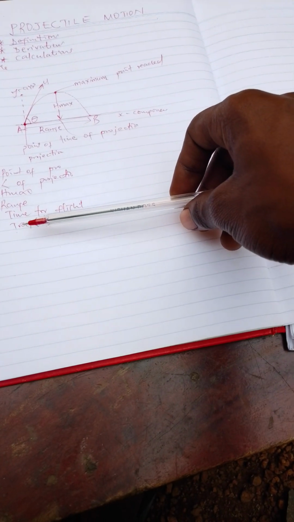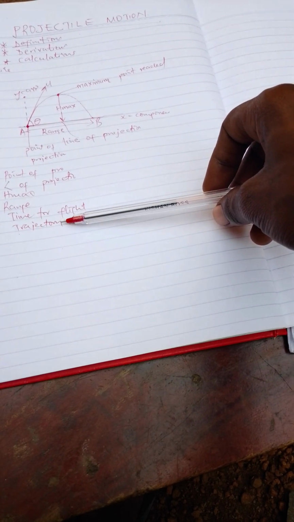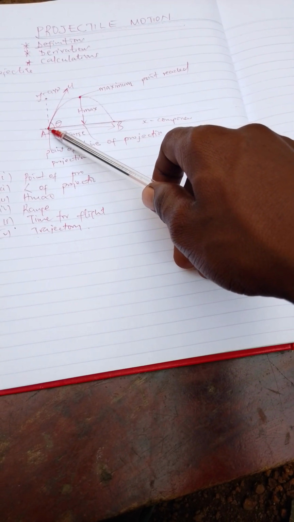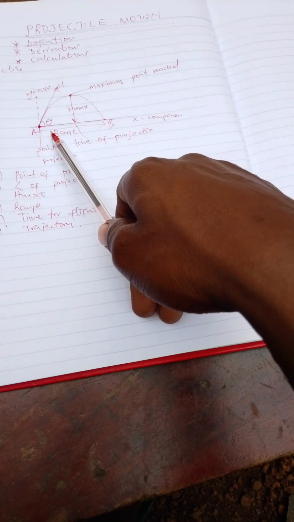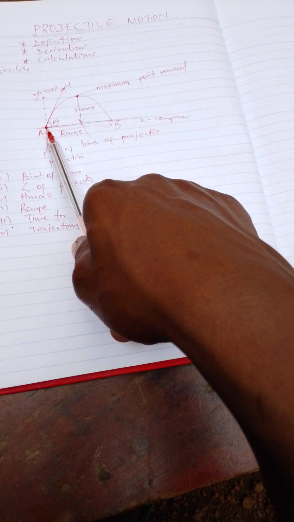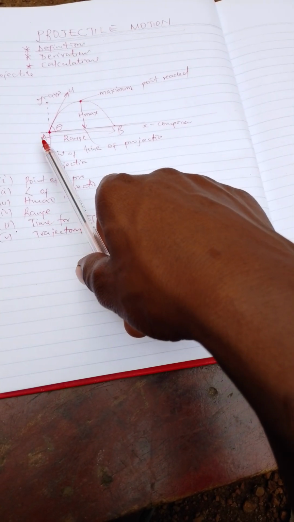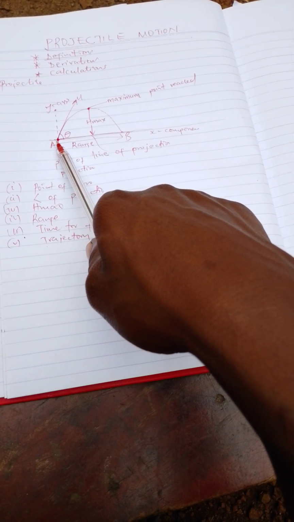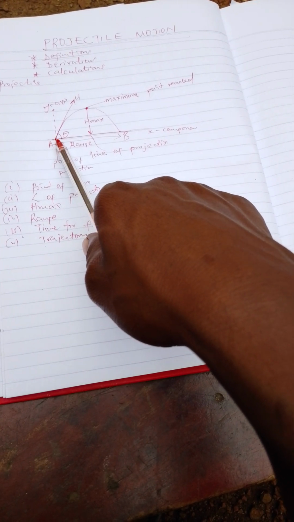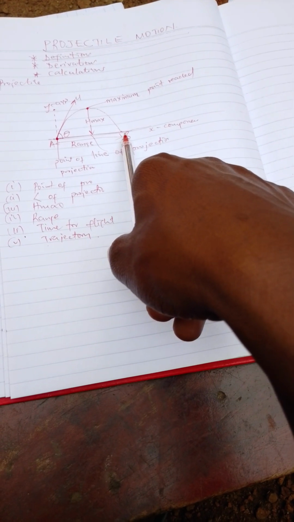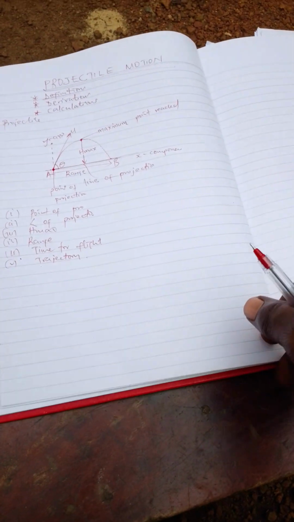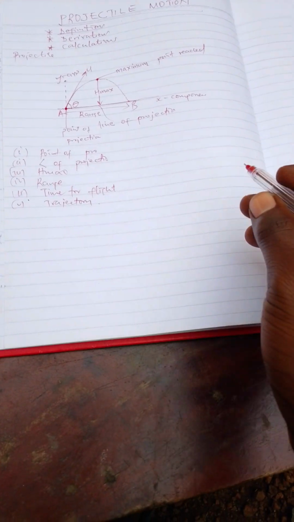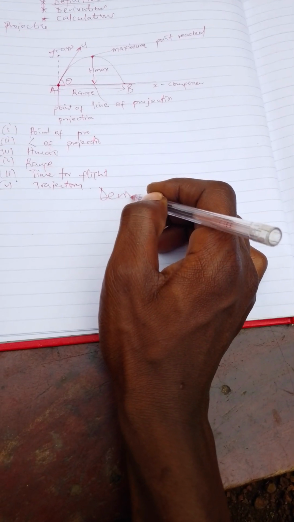Then you also have this one, which is called trajectory. Trajectory is the path described by a projectile. Then we have range. Range is the distance covered by a projectile horizontally from its point of projection to the point it lands, but horizontally. So having known that, then you are now liable to carry out the derivations.